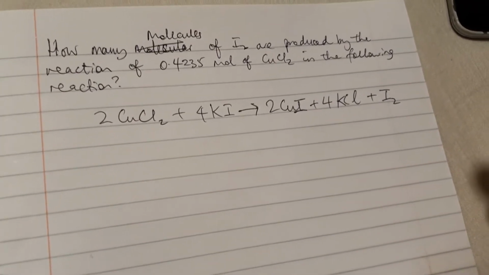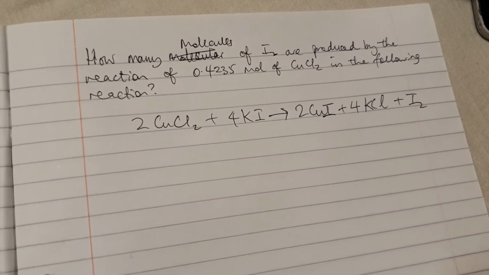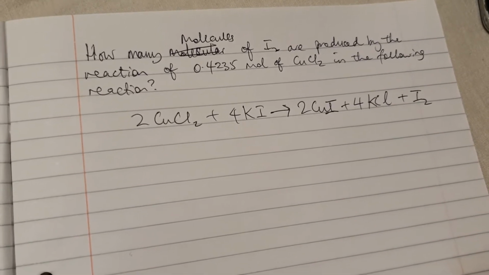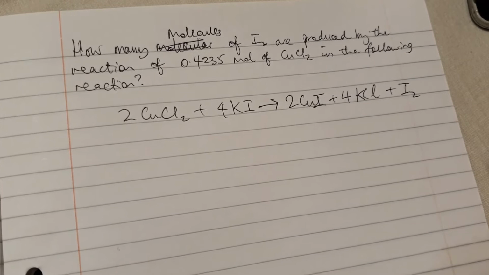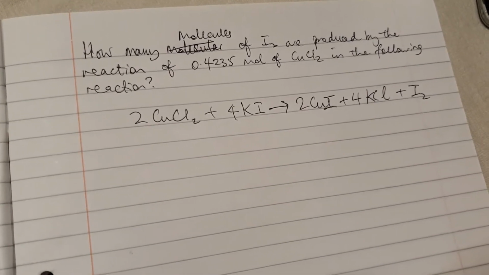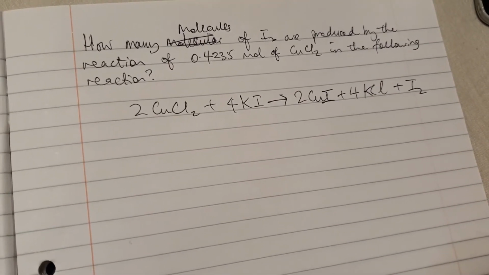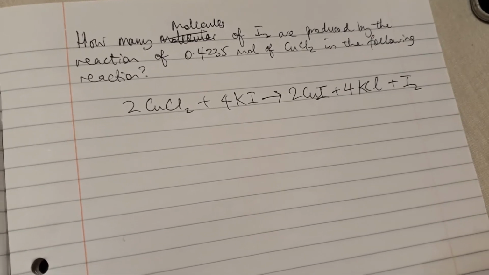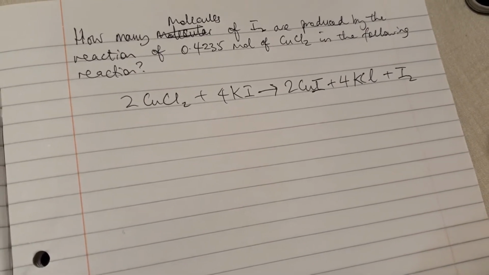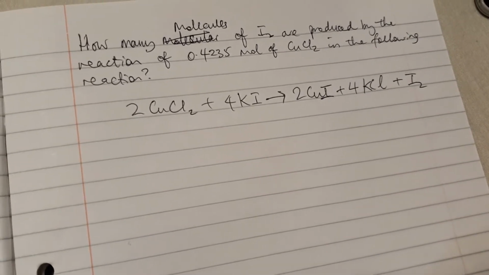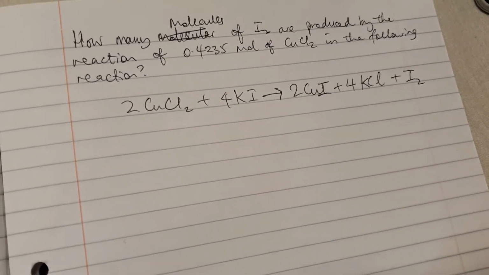Alright, so we have a question. How many molecules of I2 are produced by the reaction of 0.4235 moles of CuCl2 in the following reaction? So you've got 2 moles of CuCl2 plus 4 moles of KI. Those two reactants produce 2 moles of CuI plus 4 moles of KCl plus I2.